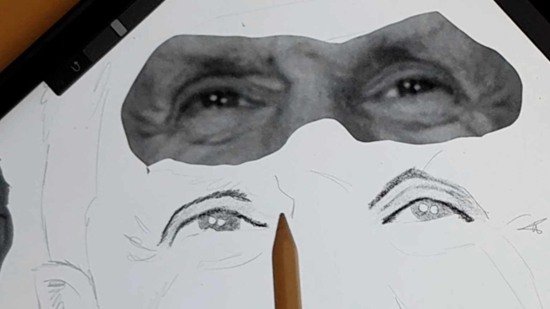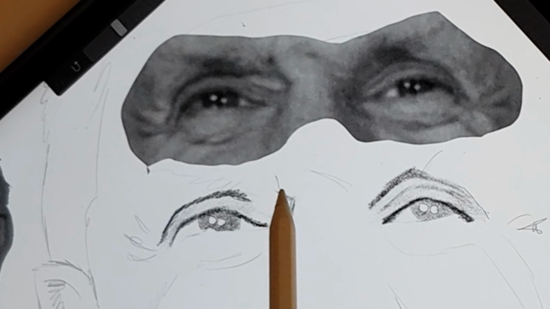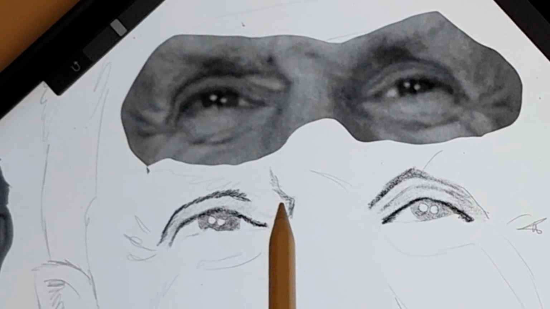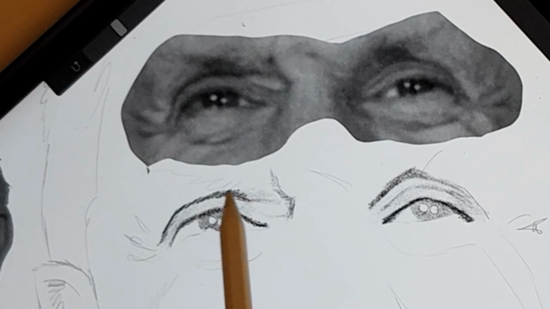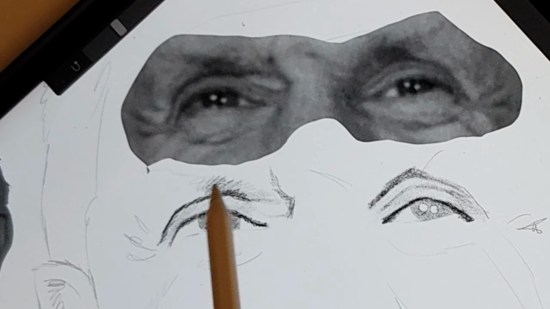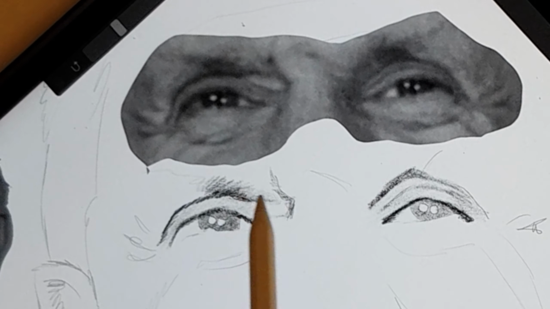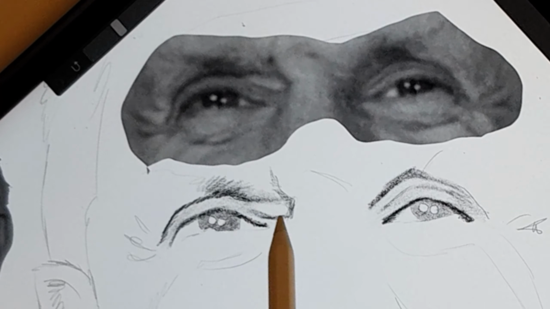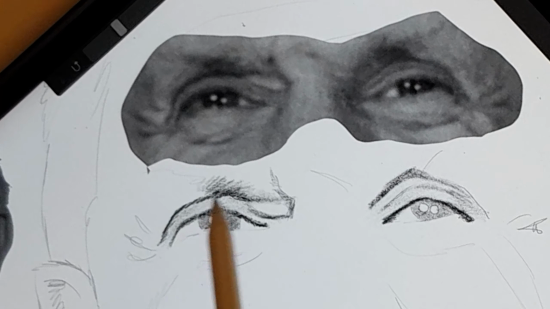And there's a little bit of shading, a crease in between the eyes. So let's put that in there. There's a little bit of something happening there. A little bit of shading that I can see. So I'm going to put that in. There's a little bit of lighter skin, a little nubble of skin just there. So I'm going to put that in.